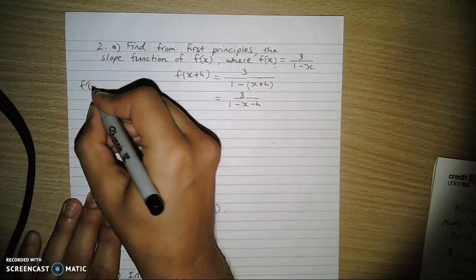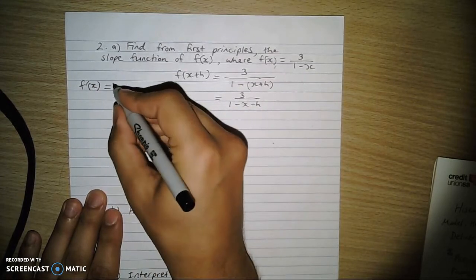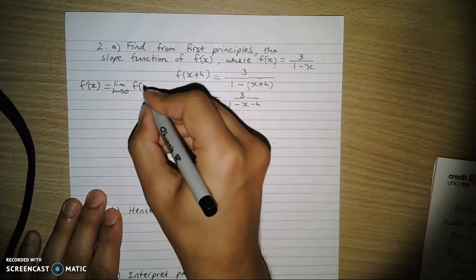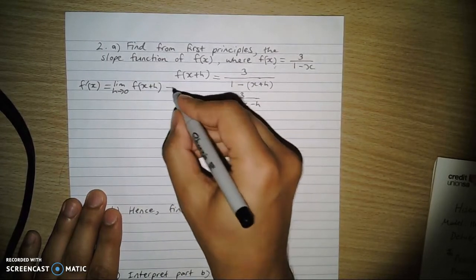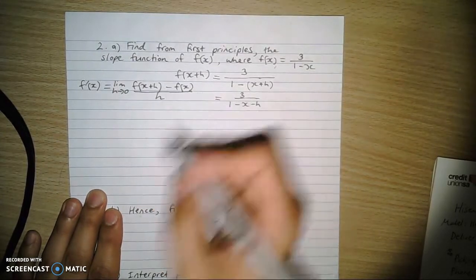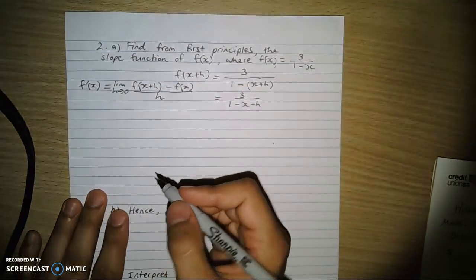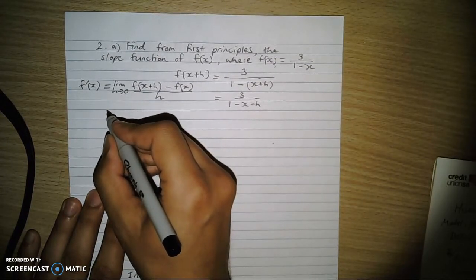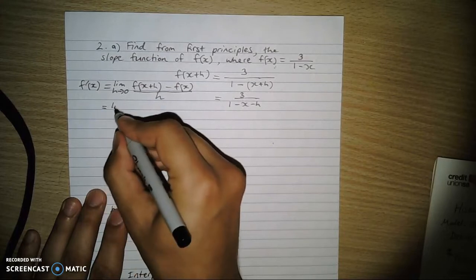f dash of x is equal to the limit as h approaches 0 of f of x plus h take f of x all over h. So now we're going to substitute in our values.